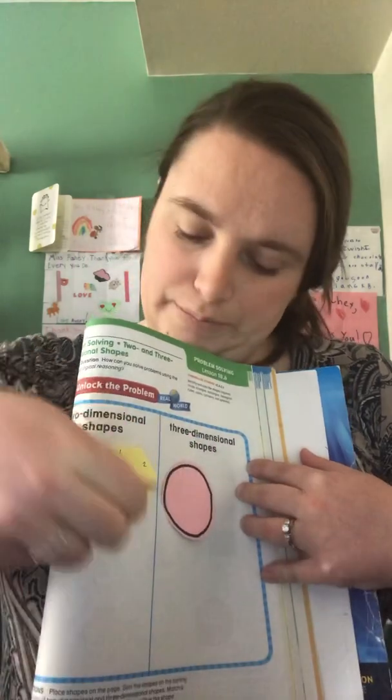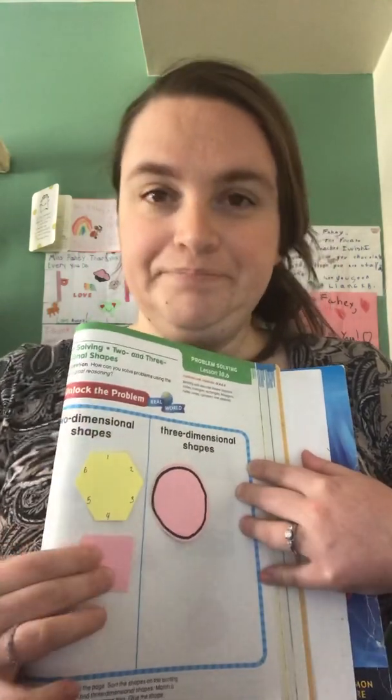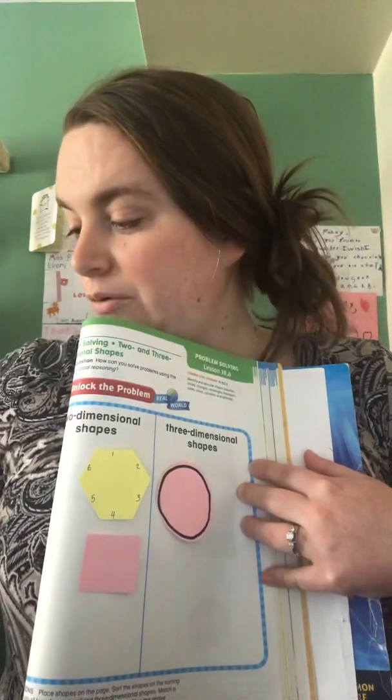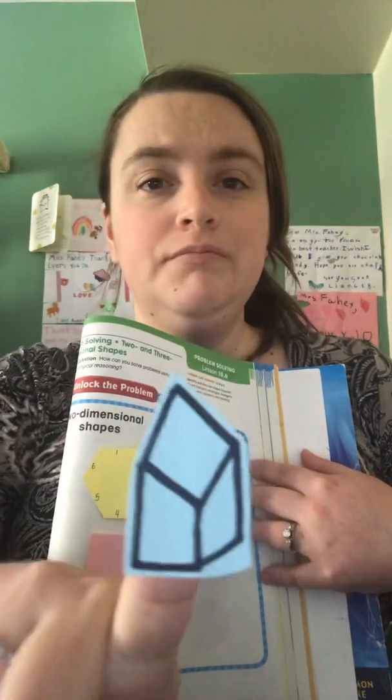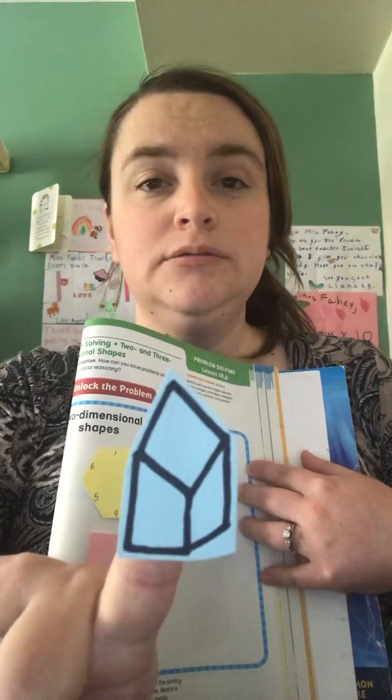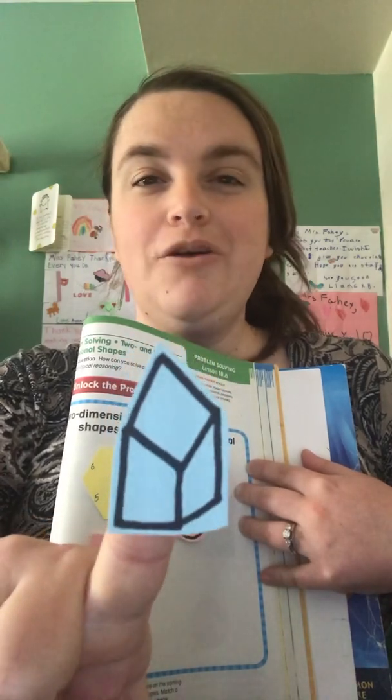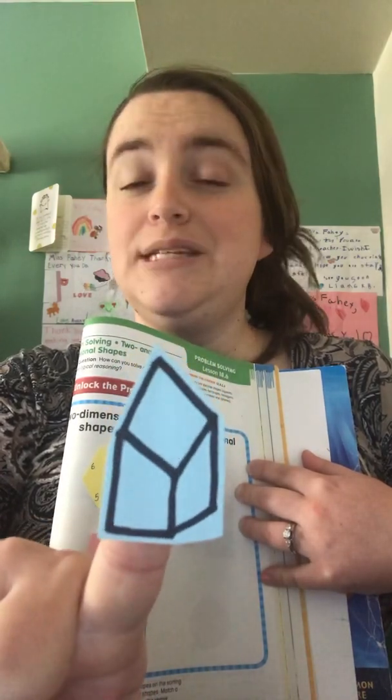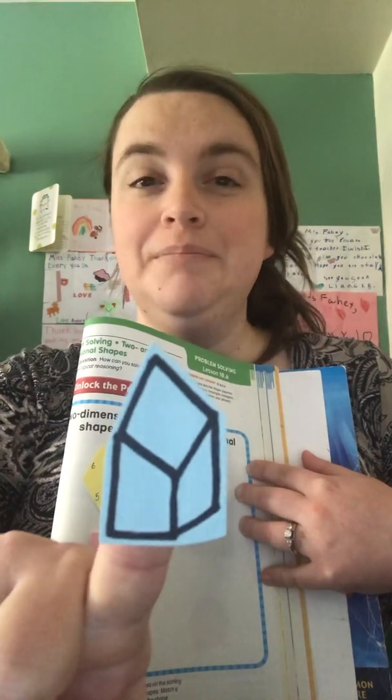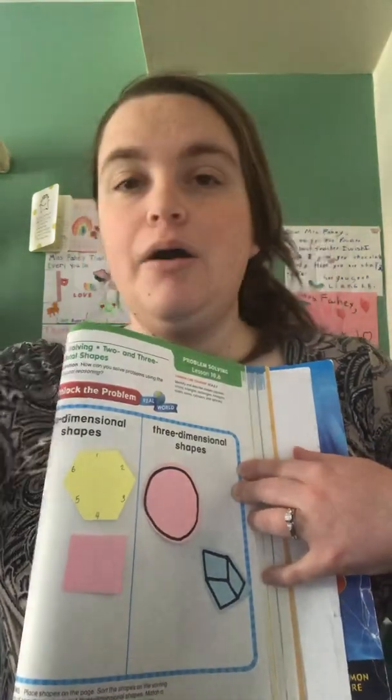Take a look at our square. Is it flat? Can you see all the sides? Can you see all the vertices? Two-dimensional. You got it. What about our cube? It kind of looks like a square. We know a cube has 6 sides and we only see how many? 3. This is a solid shape. It's three-dimensional.